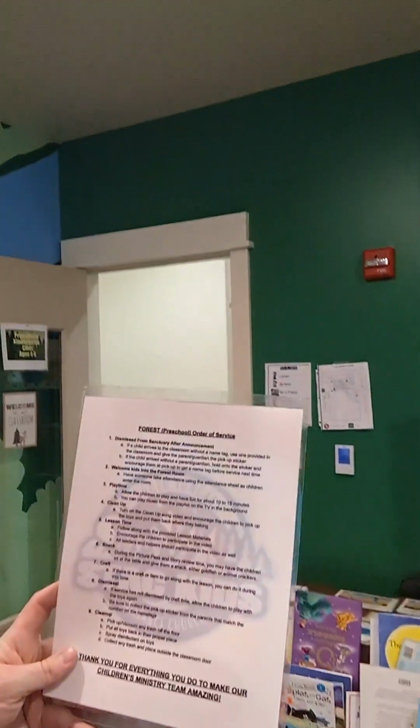But this right here is our order of service. We'll always have this laid out for you. The reason we try to do that is just to give you an idea of how you can have a better organized day, so you're not trying to figure out, oh, what do I do next? We try to have it already laid out for you to make it as easy as possible.